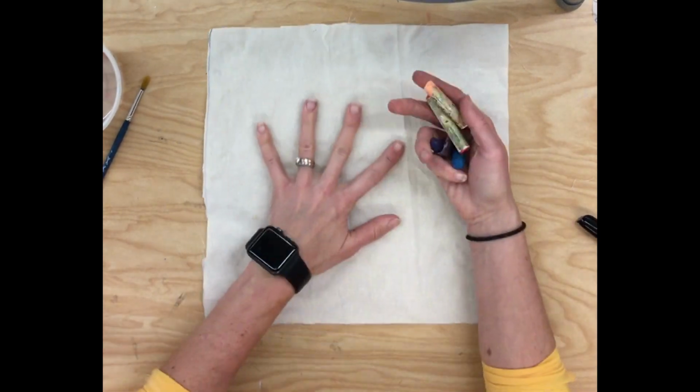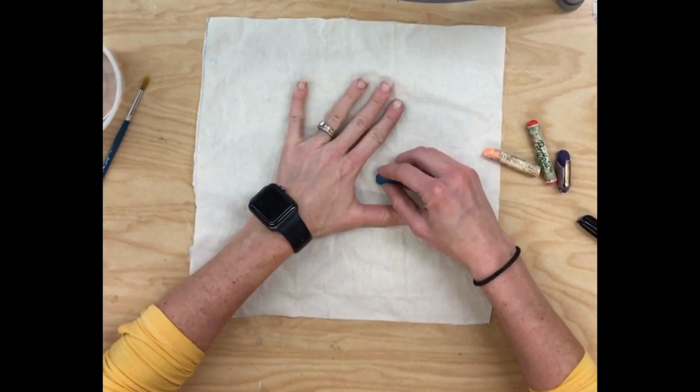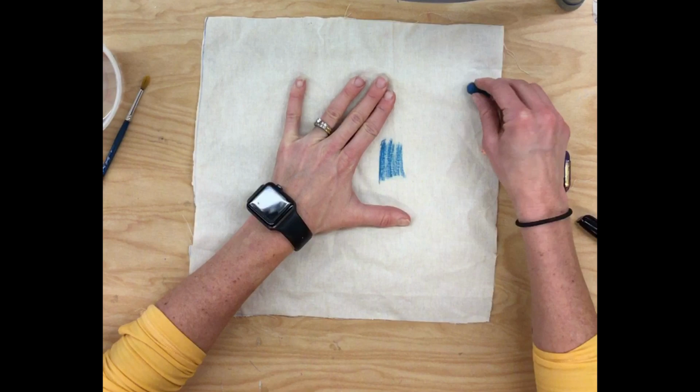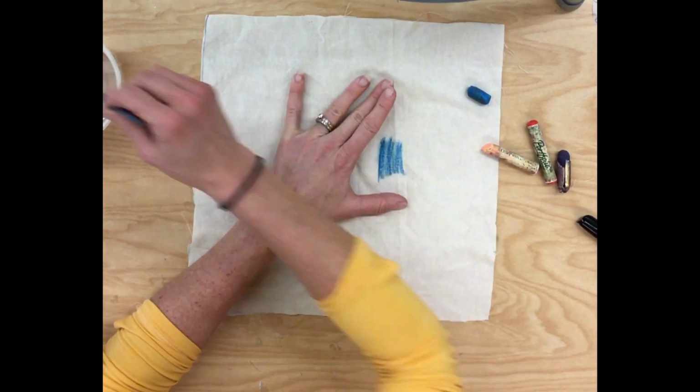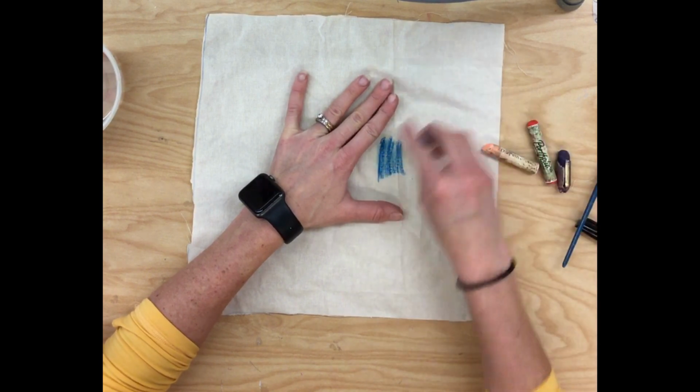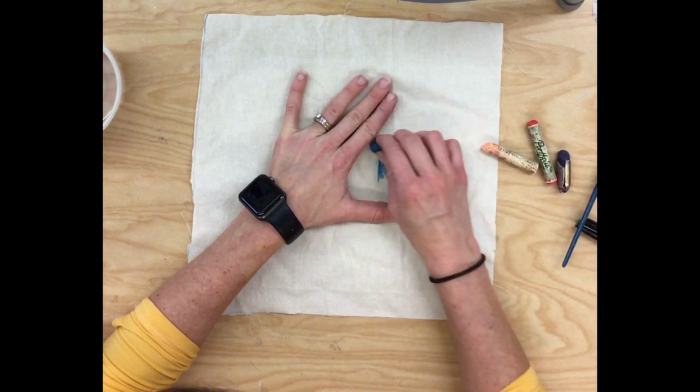I am going to use water-based oil pastels for the background of my quilt square. You could use watercolor paints, thin down acrylic paints, or even charcoal pencils to create your background.